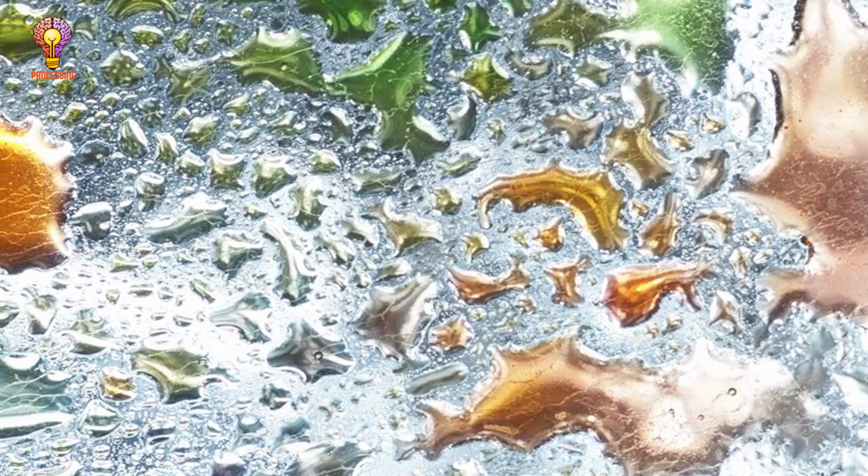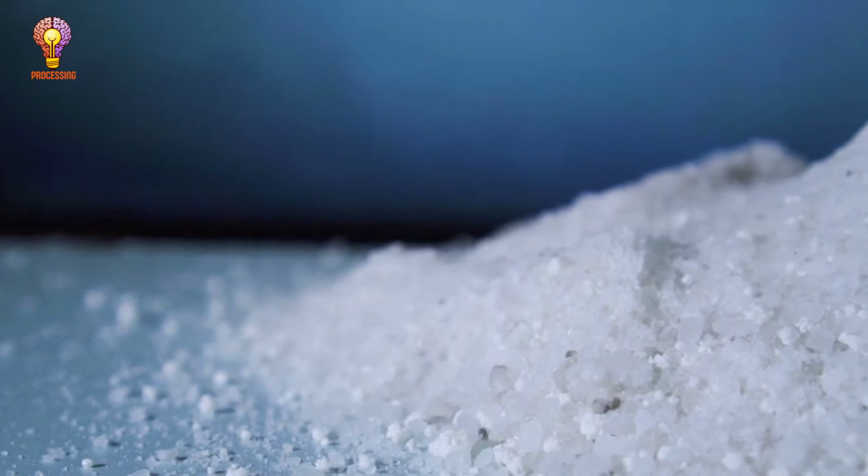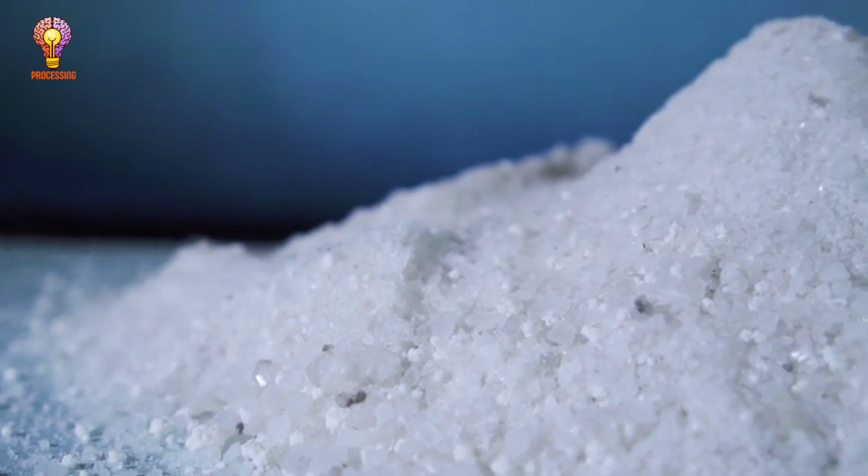Tektites. These are natural glass formations that form when meteorites impact Earth's surface. Composed of silica, they're considered part of the silicate group and are studied for their properties in aerospace technology.